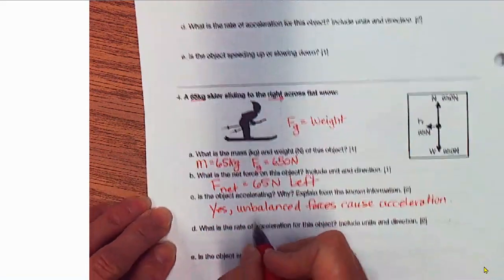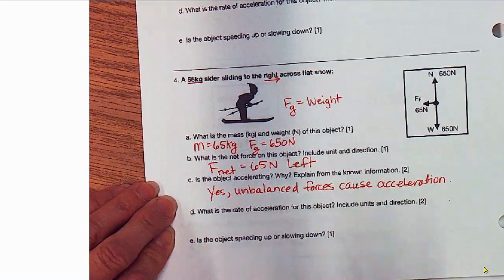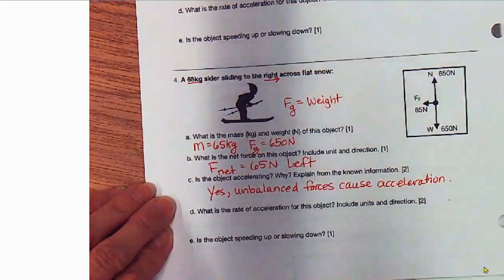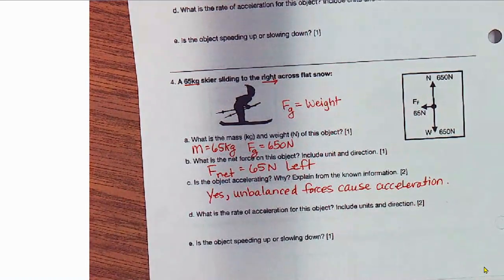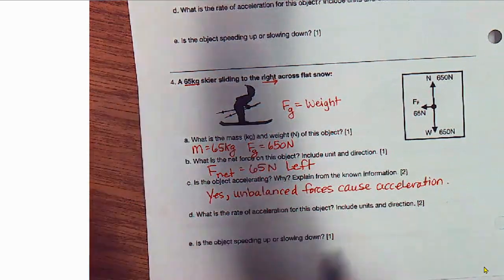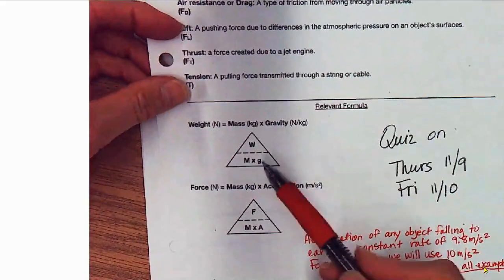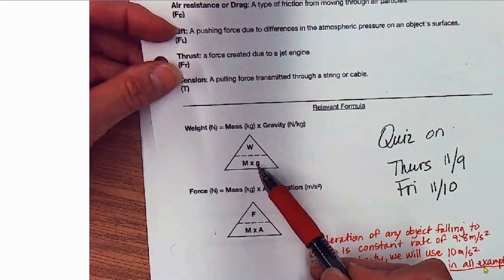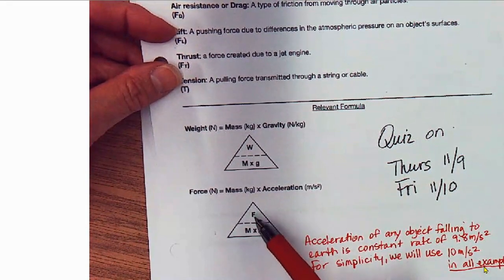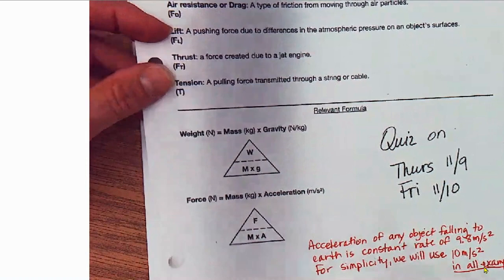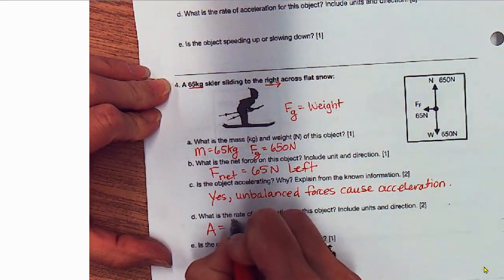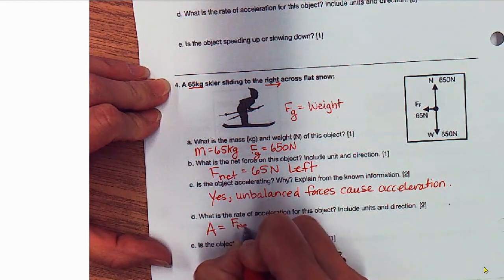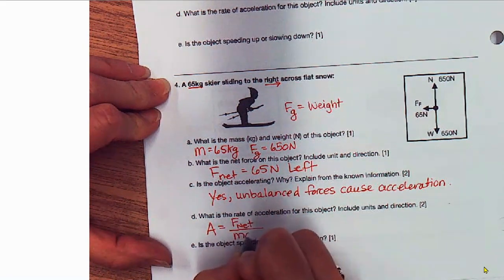What is the rate of acceleration? This is where we want to use Newton's second law of motion, and to determine what that will be, we have to look at our triangle here. So we're solving for acceleration, which is force divided by mass. It's the net force divided by the mass.